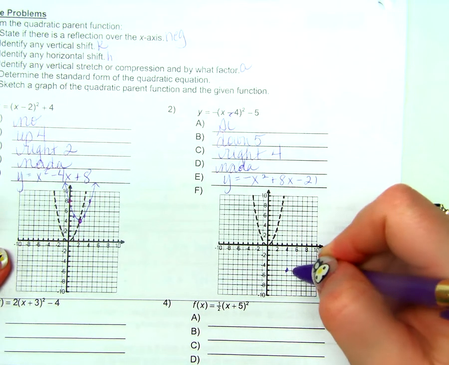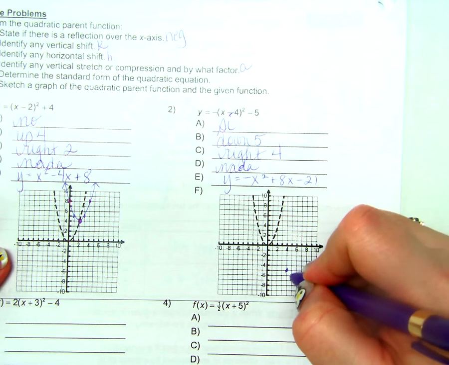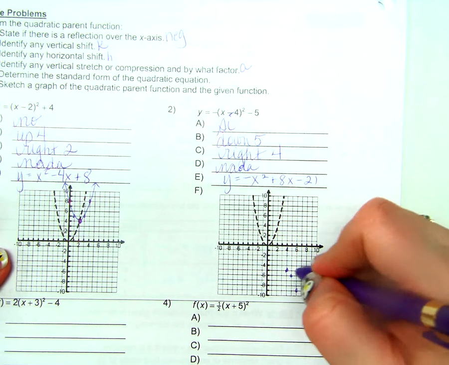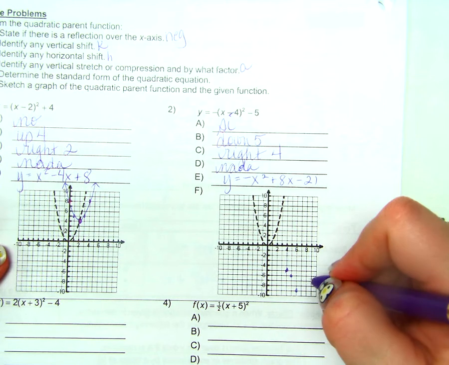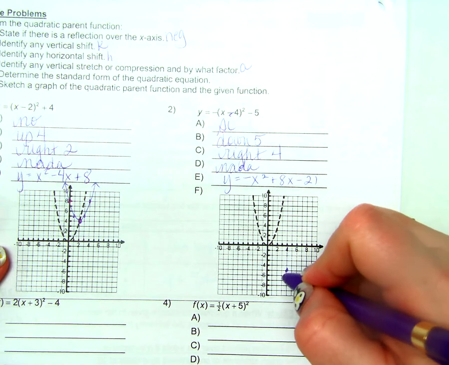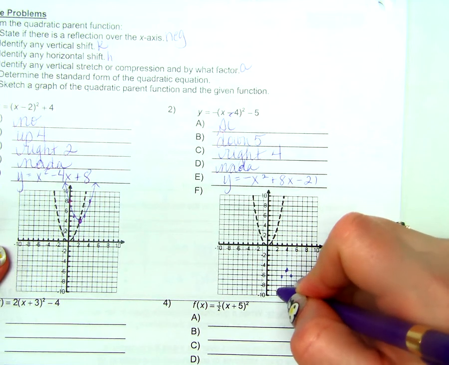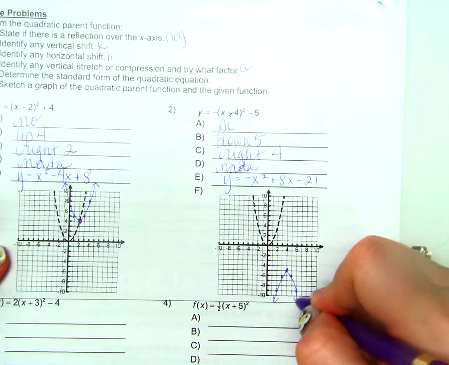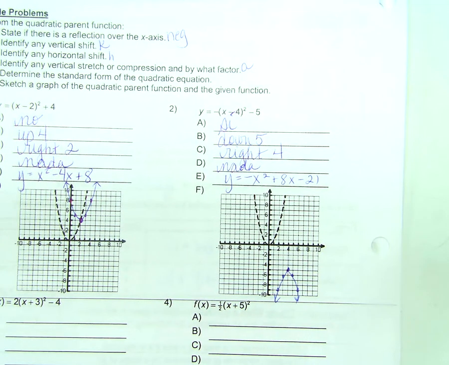So this time I can't go over 1 up 1, but can I go over 1 down 1? Can I go over 2 down 4? And why did I go over 2 down 4? Because 2 squared is 4, right? And I know parabolas are symmetric, so I can do the same thing on the other side. And then I have my parabola. Questions?